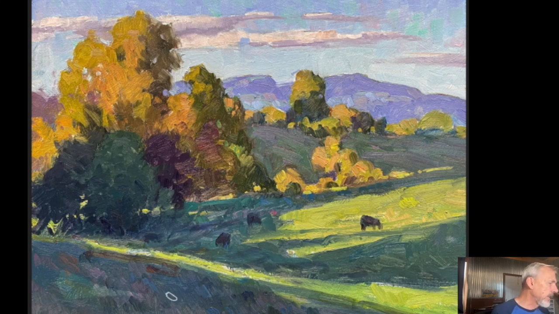Now, on a cloudy day, it's different. The contrast isn't there as much. In fact, the light areas can be a bit cooler and the shadows slightly warmer, but not much contrast. On a cloudy day, the colors are richer, a little stronger, with more value contrast between the planes of a landscape. Well, I hope that was helpful.